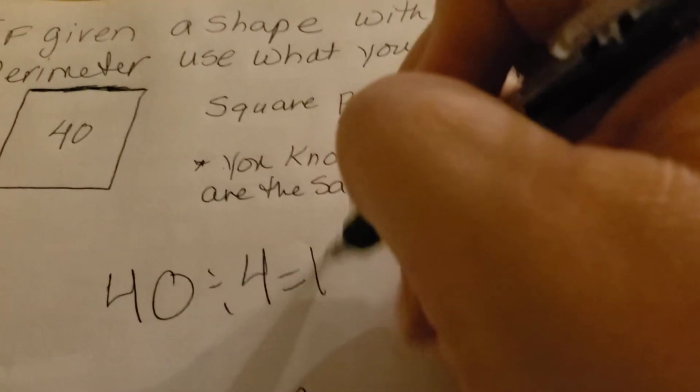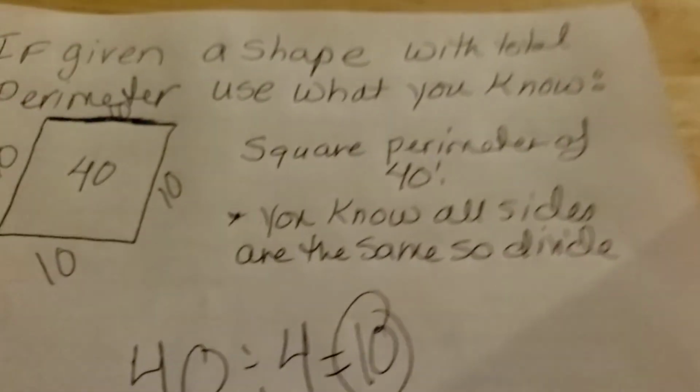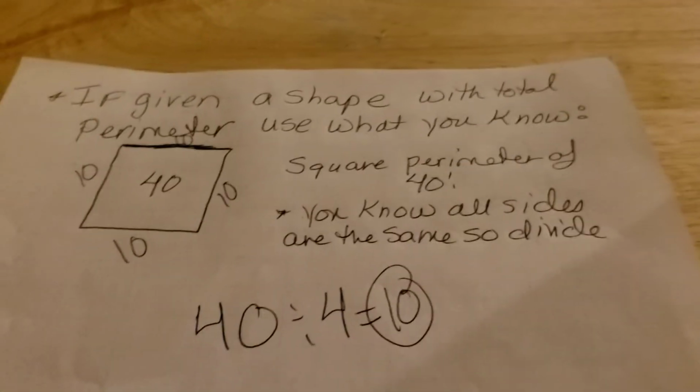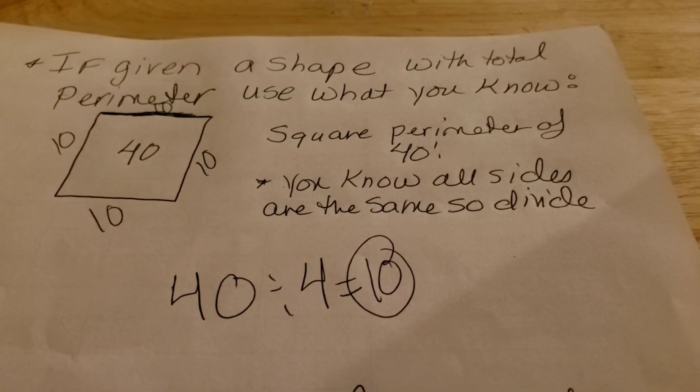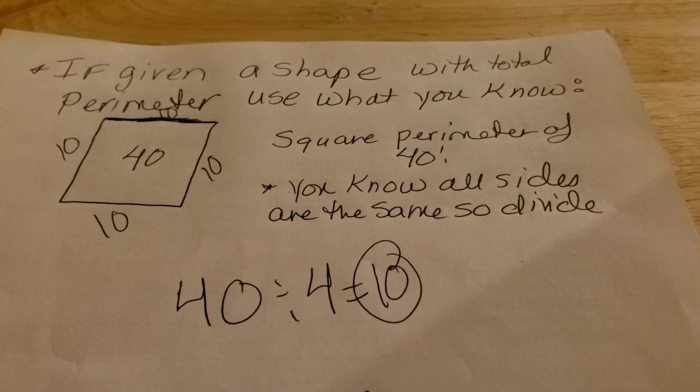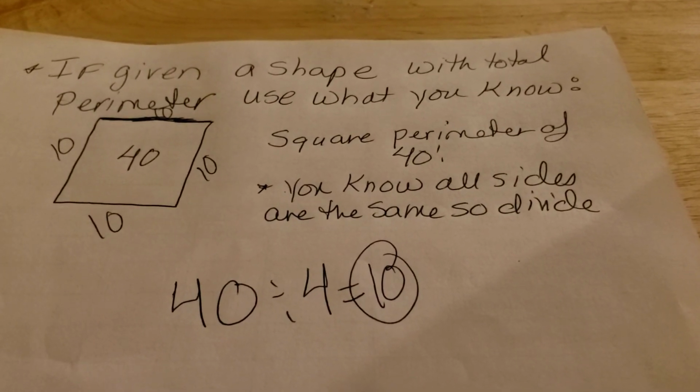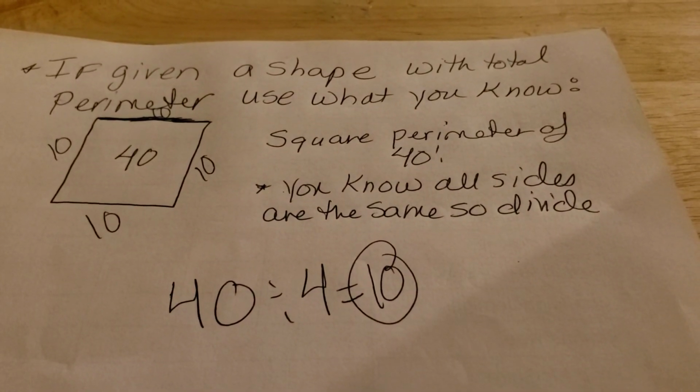Okay, which gives them 10, which means each one of their sides would be 10. That works for any shape that has equal sides. Hexagon, an octagon. If there's 8 equal sides, they divide whatever the total perimeter is by that number.